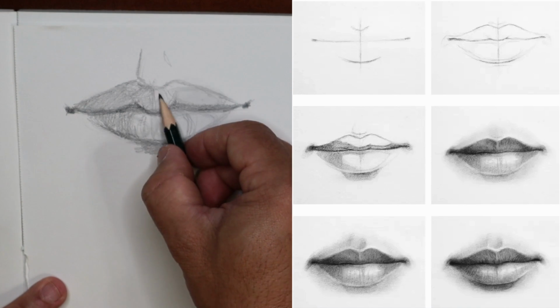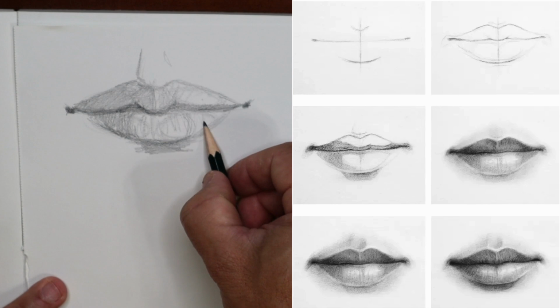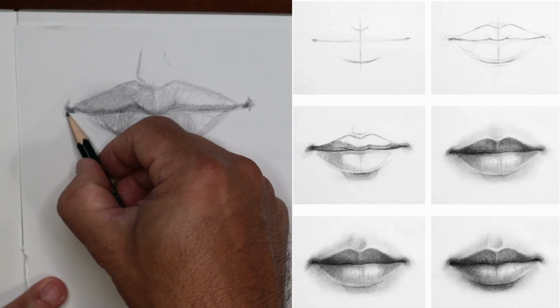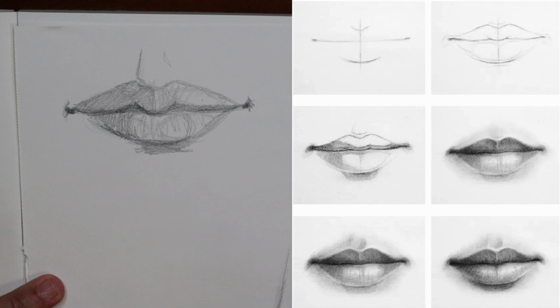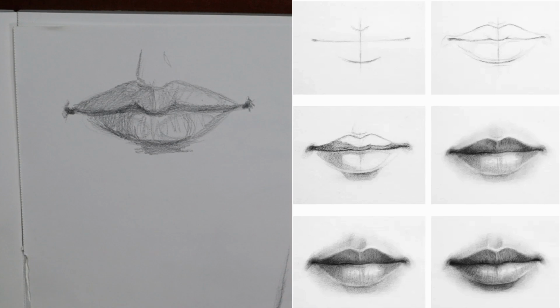And from this point forward, it's all about what lines to leave in, what lines to leave out in order to capture that likeness. But it's simple as that. And again, practicing.